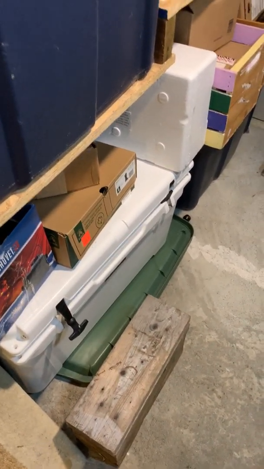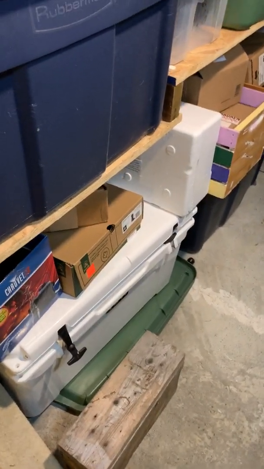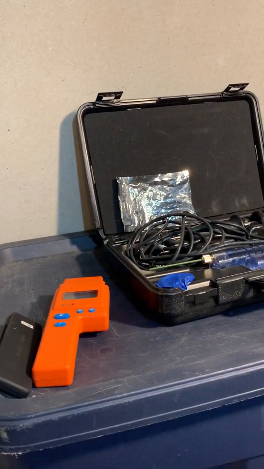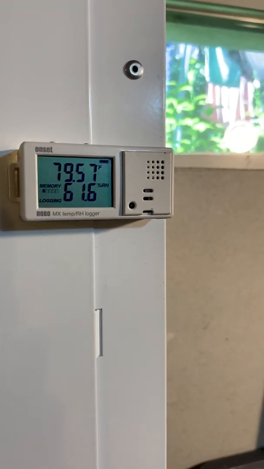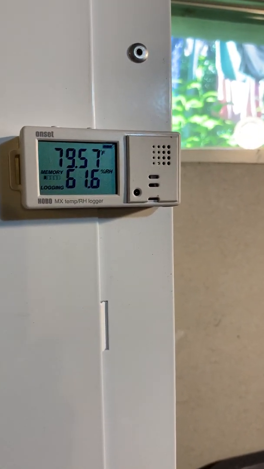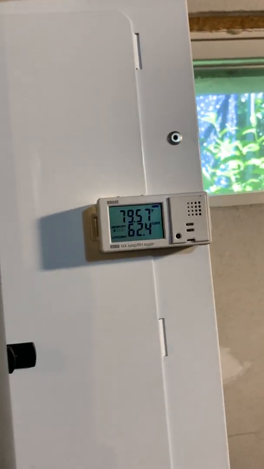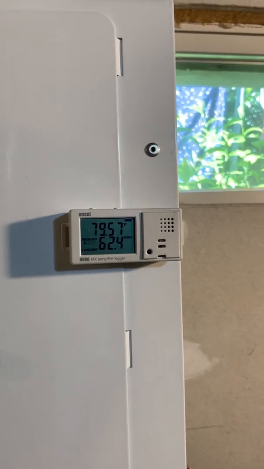But what I wanted to show you over here is that in addition to visual inspection, what's important is what can we measure. So when we're looking for moisture patterns inside a building, we're looking for two things. We're looking for what is the heat content and the moisture content of the air volumes, and then what is the moisture content of materials and what do they tell us. So I want to start off by saying that this is a HOBO data logger, and it's measuring 79.57 degrees Fahrenheit and 61.6, just changed to 62.4% relative humidity.